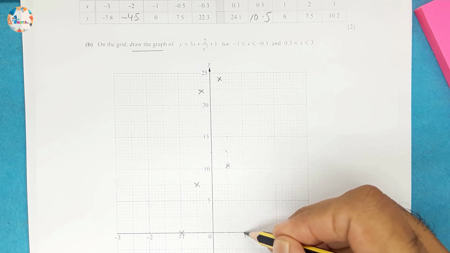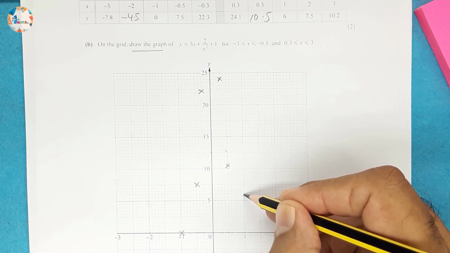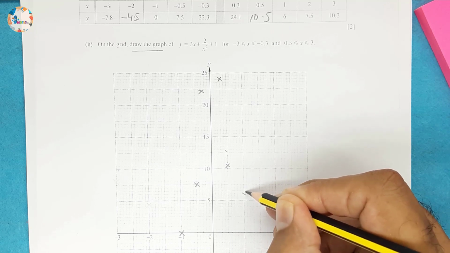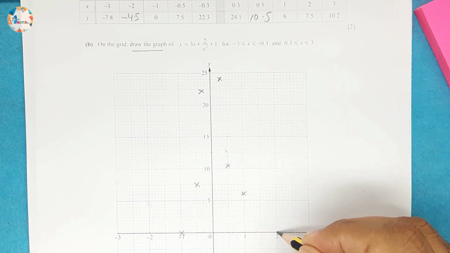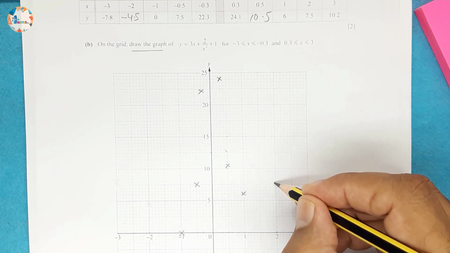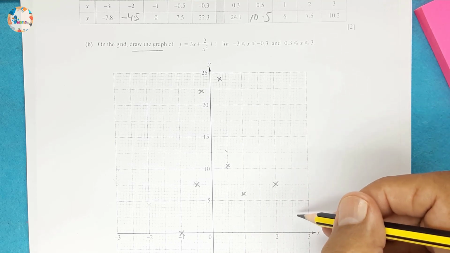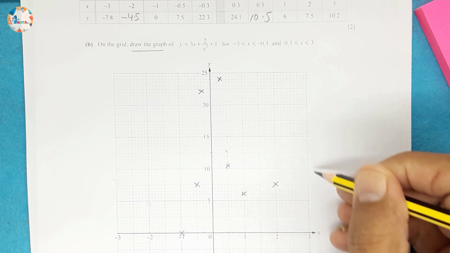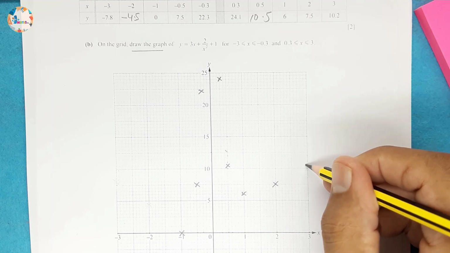Then 1 and 6. 1 and 5 is this one. So 6 will be this one. Then comes 2 and 7.5. 2 and 7.5 will be this. And then comes 3 and 10.2. 10.1 and this will be 11. So 10.2 will be over here.